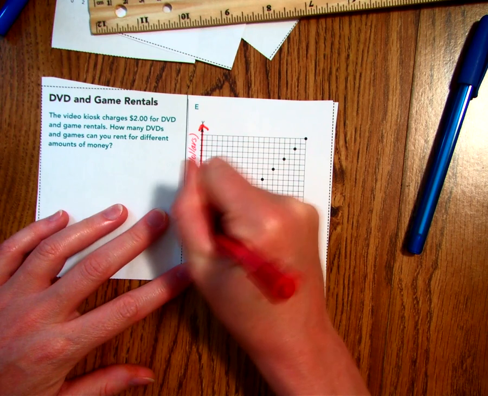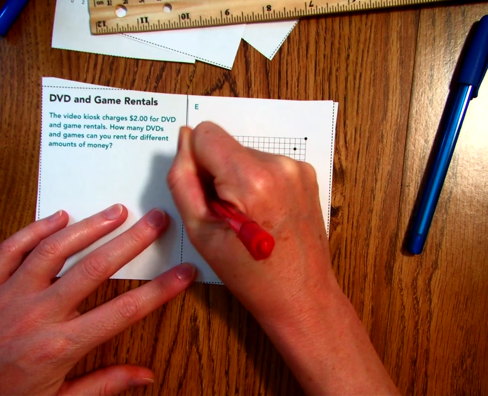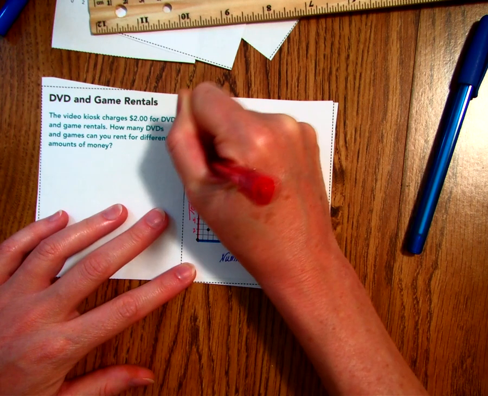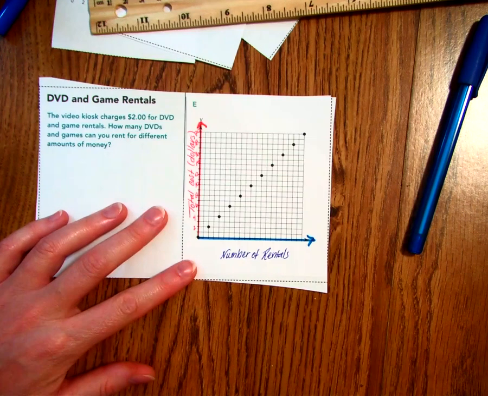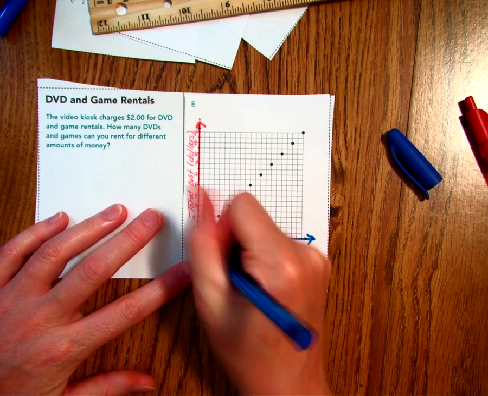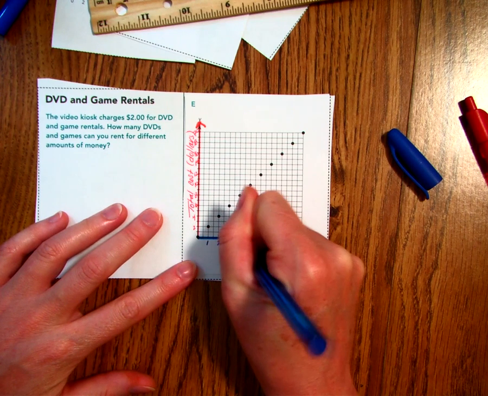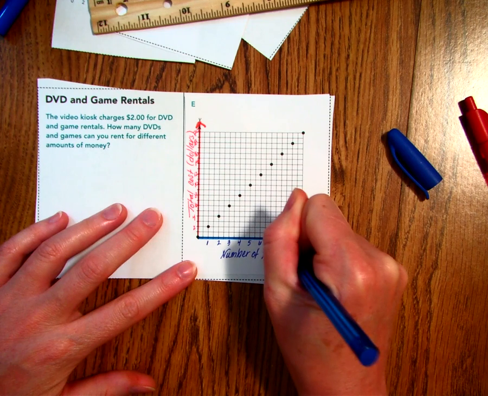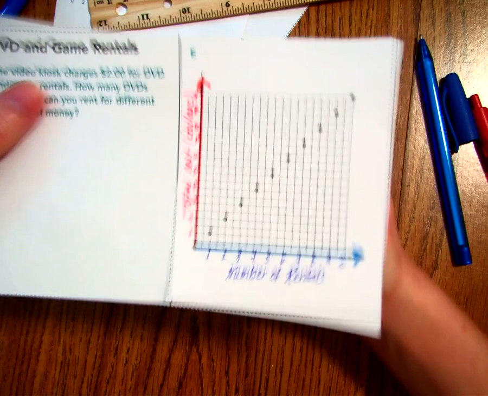So 2, 4, 6, 8, 10, 12, 14, 16, 18, $20. You rent out 1 and get $2. You rent out 2 and 3, 4, 5, 6, 7, 8, 9, 10. All right, let's take a closer look at that for you.